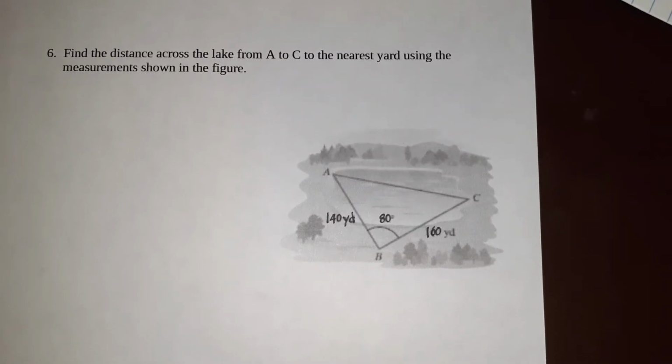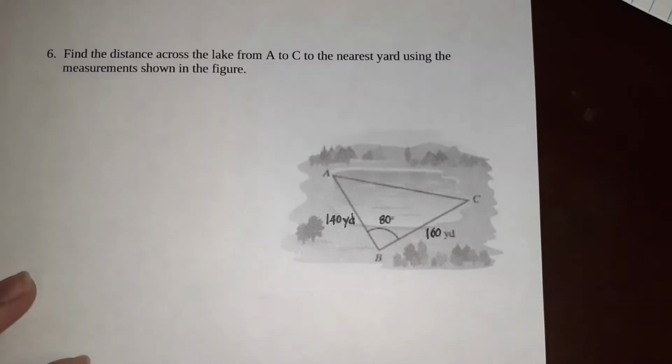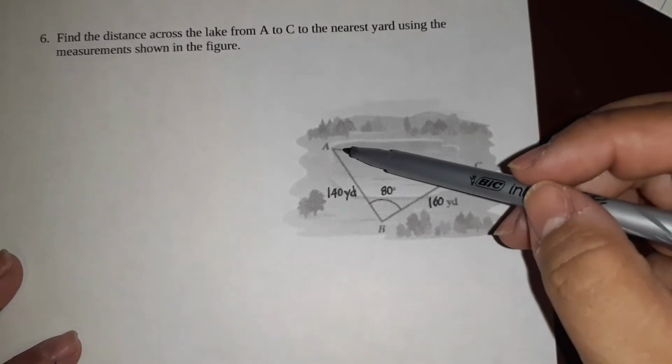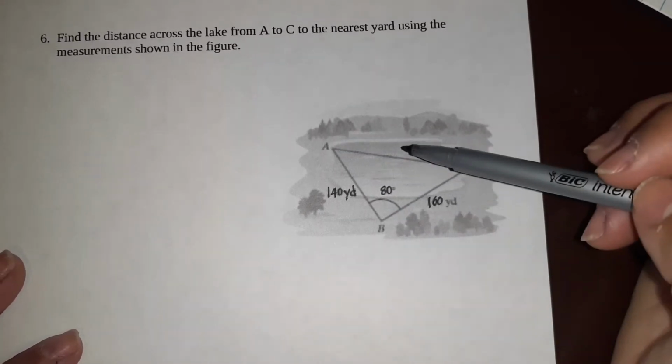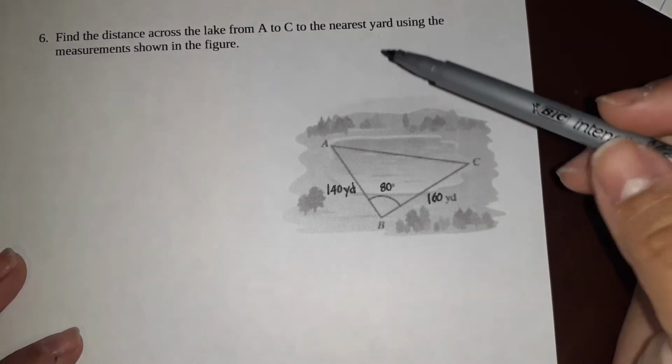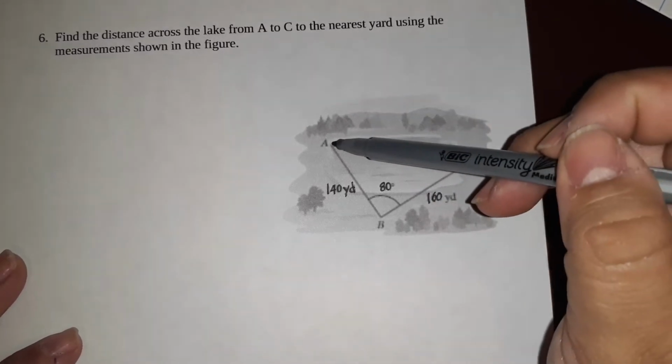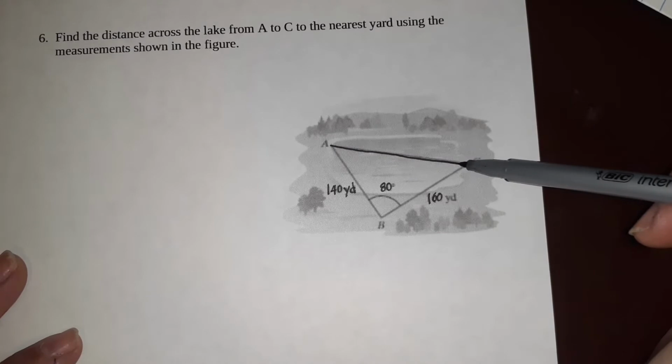Alright guys, so we're on to number 6. Number 6 says, find the distance across the lake from A to C to the nearest yard using the measurements shown in the figure. So let's go ahead and get started. If we look at our picture, we have a nice triangle. It isn't a right triangle, so right away I know I'm either going to use law of sines or law of cosines. So what am I wanting to figure out? I'm wanting to figure out what this line is, A to C.